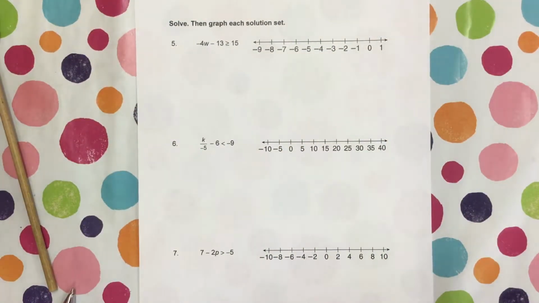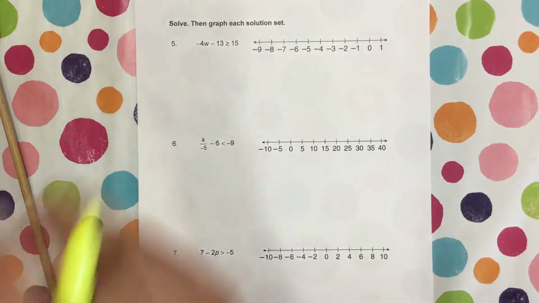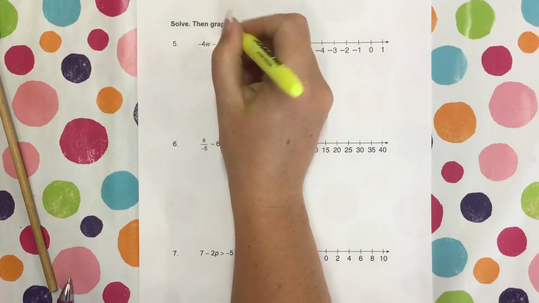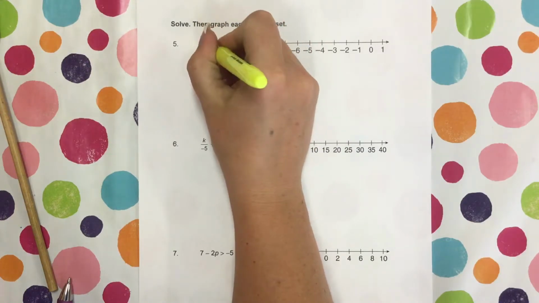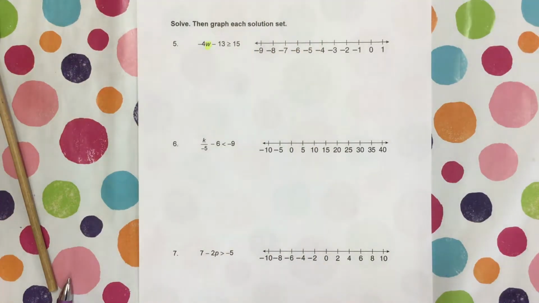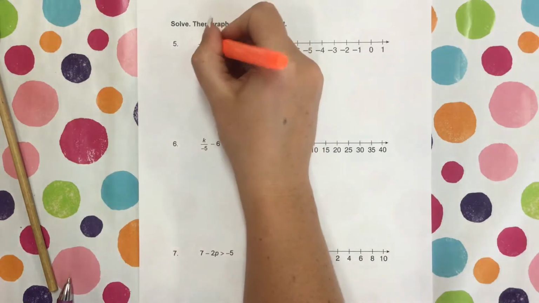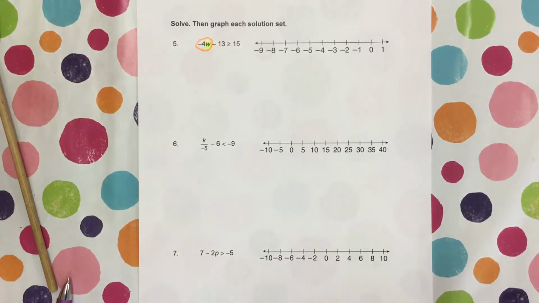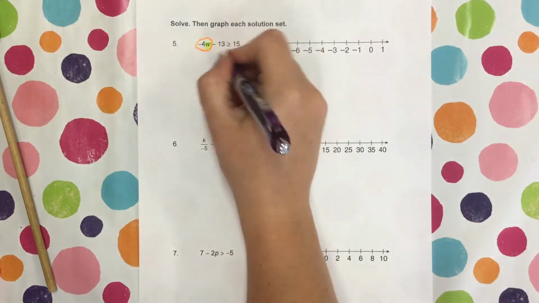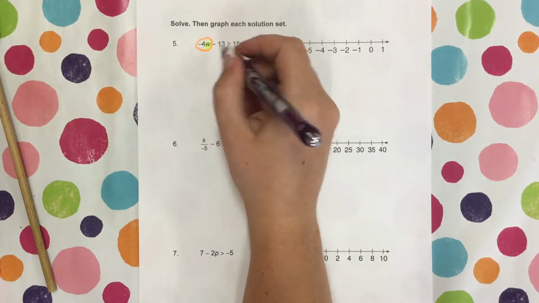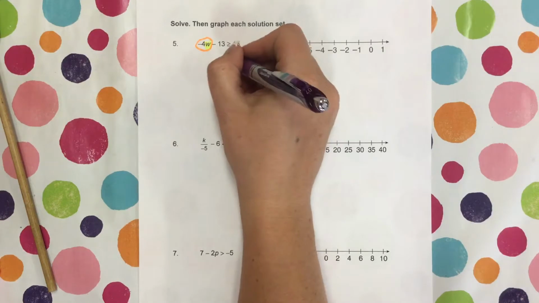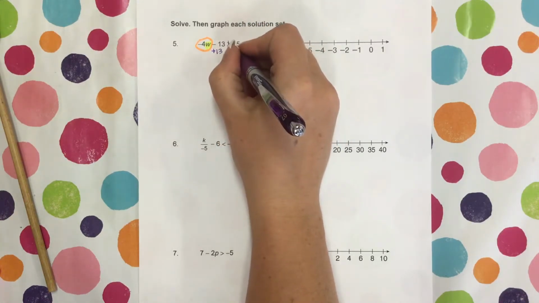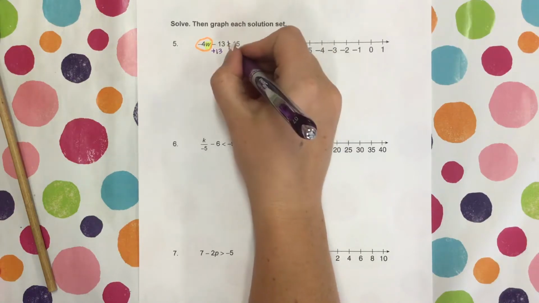Okay, we are back. Let's go ahead and start with number 5. Negative 4w minus 13 is greater than or equal to 15. So we're trying to isolate w. We're trying to get it by itself. And what we see here is we have to leave this negative 4w to the very end, which means we need to get rid of this negative 13. So the inverse operation of subtracting by 13 would be to add 13 to both sides of the inequality, which is what we're going to do.